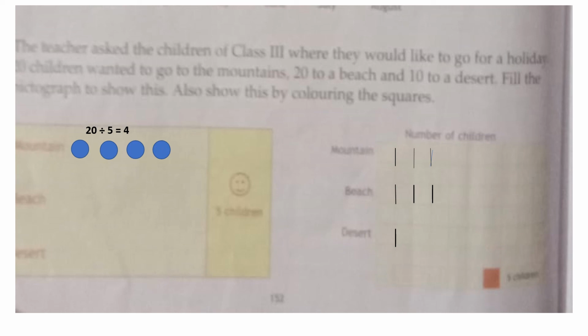In the same way, 20 children wanted to go to the beach. So 20 divided by 5 again will be equal to 4. So make 4 faces here also. And 10 children wanted to go to the desert. So 10 divided by 5 equals 2. So make 2 faces.